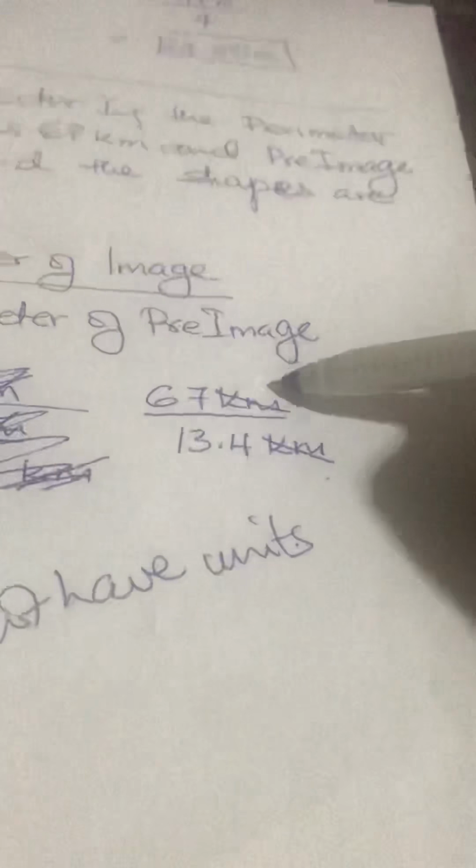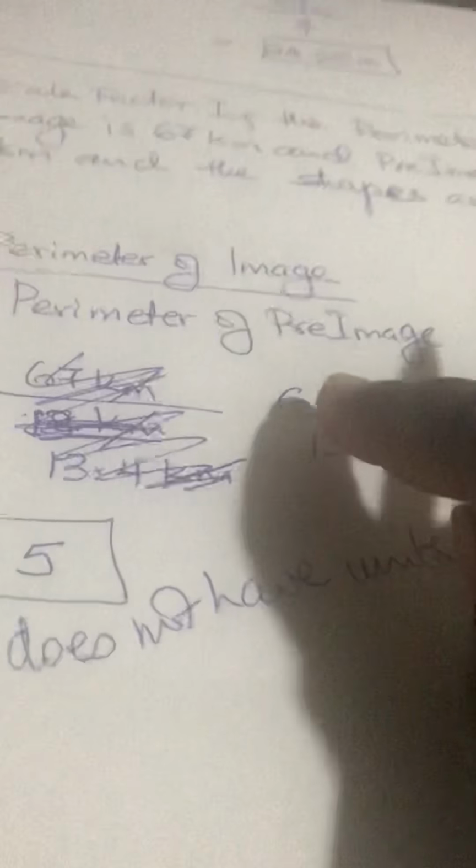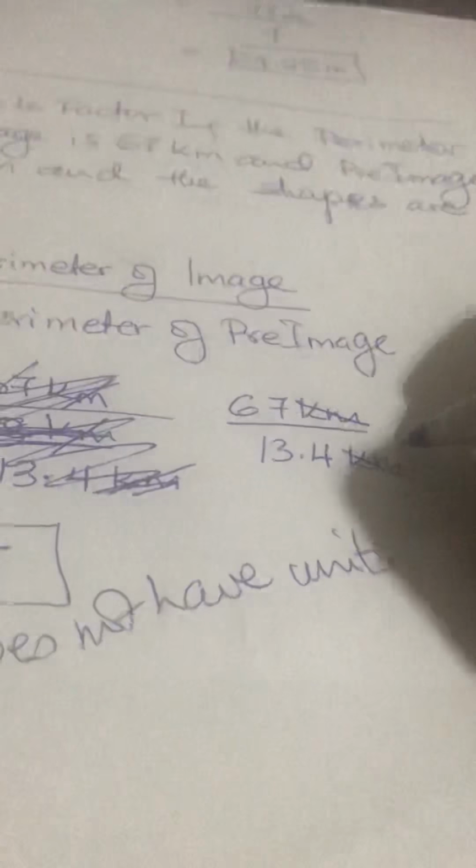Since both have units, kilometer divided by kilometer is 1, so you cross them out. Then 67 divided by 13.4, and your scale factor is 5. Remember, the solution for scale factor will never have units because you cross them out when you're dividing.